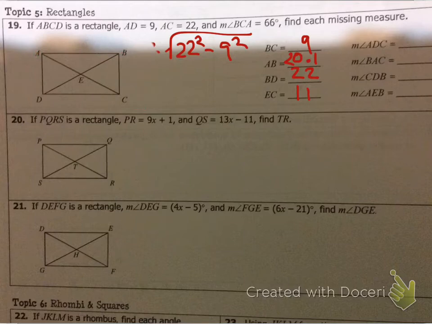Okay, so now let's look at this one. This one tells me BCA is 66 degrees. So BCA, this right here, is going to be 66 degrees. Now remember, every corner is 90 degrees. So if I subtract 90 minus 66, I get 24 degrees. And then with these, it's 66, 24, 24, 66, 66, 24, like that.